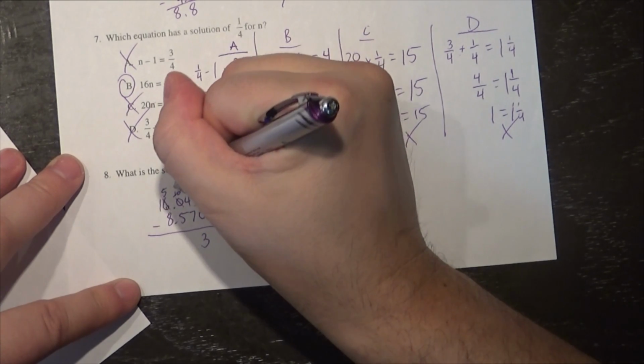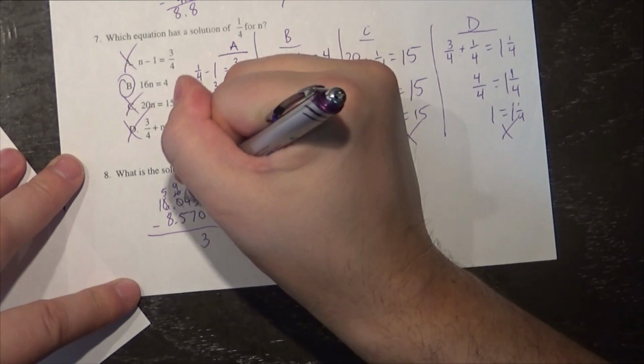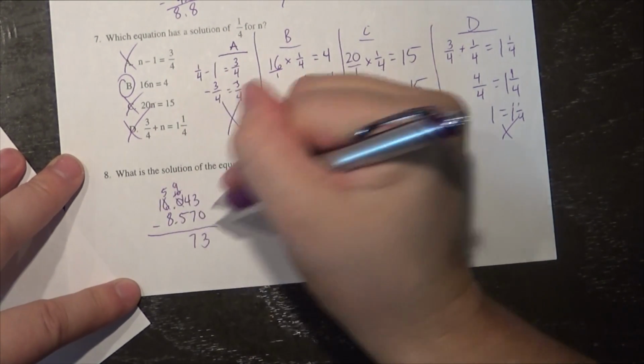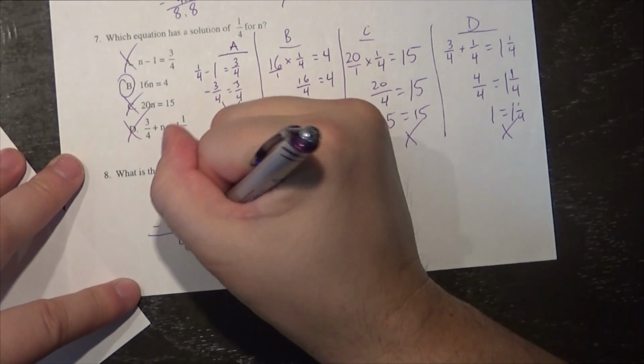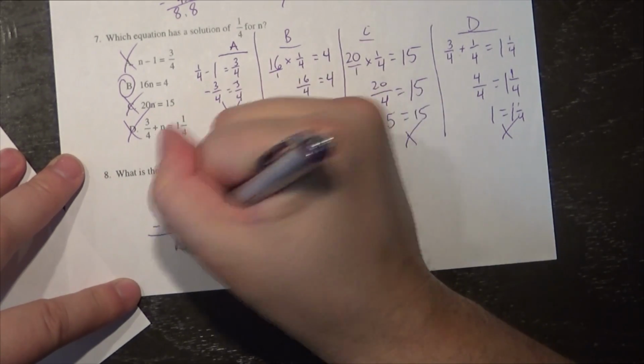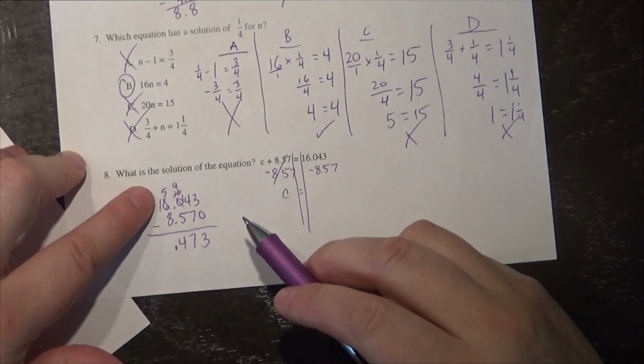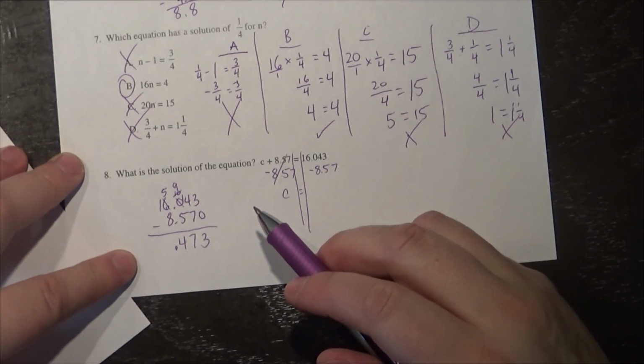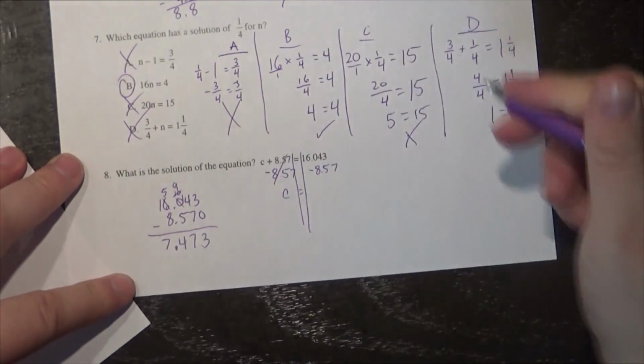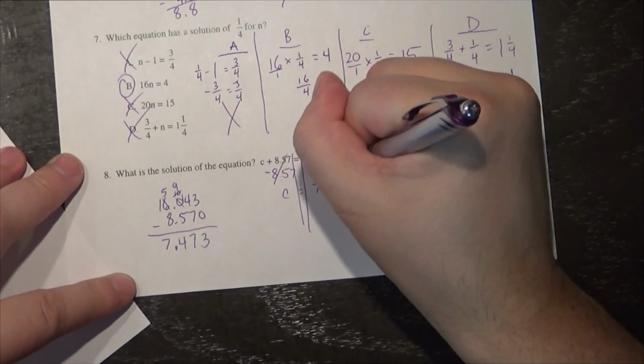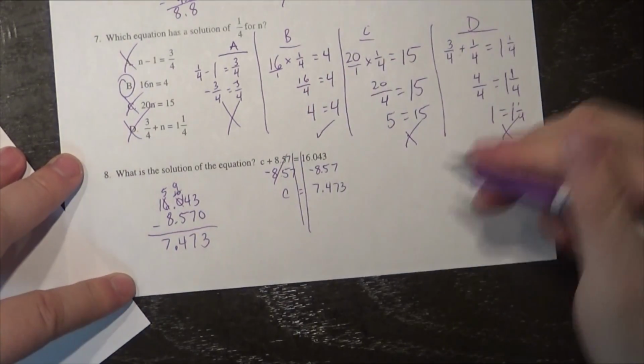This becomes a 10, but then I reduce that to 9. And this becomes a 14. 14 minus 7 is 7. 9 minus 5 is 4. Drop my decimal down into my difference. And then I have 15 minus 8. That's going to give me 7. So I have 7 and 473 thousandths.